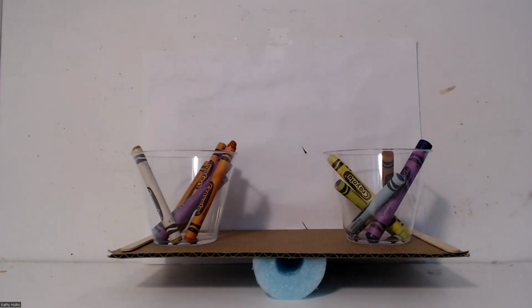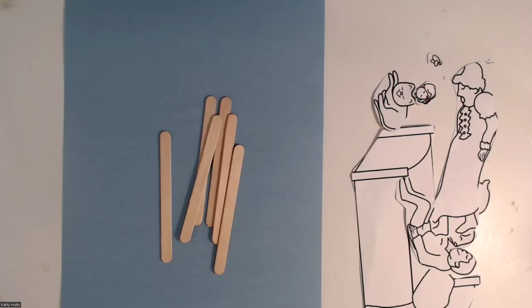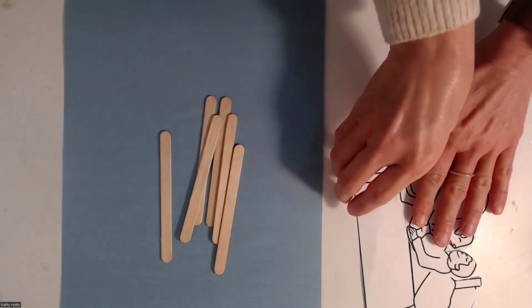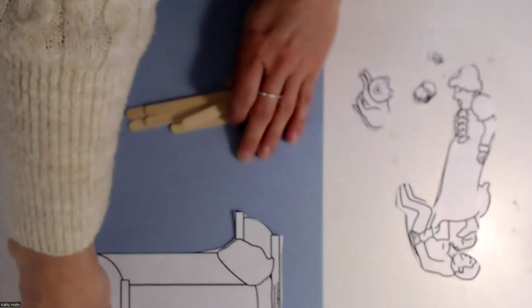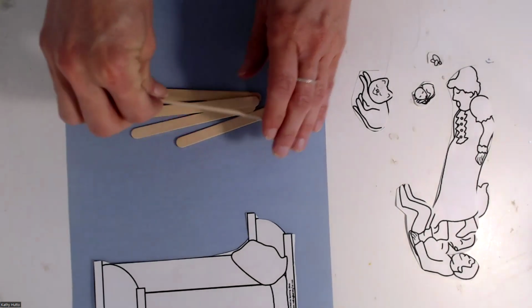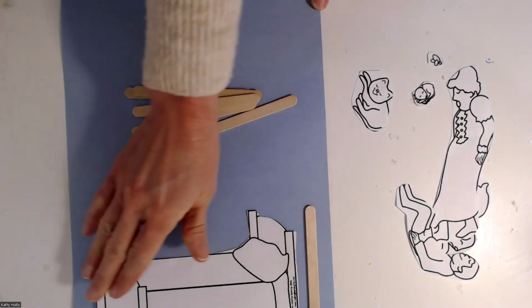So that was a fun balance scale, and that was our science for today. Next, it's time for art. For art today, we're going to make a house, the napping house like in the story. First, I'm going to cut out the bed because I need to be able to use it to measure how big I want to make my house.